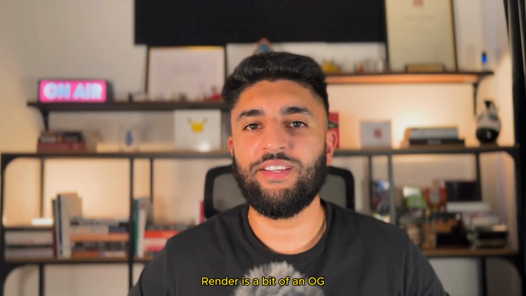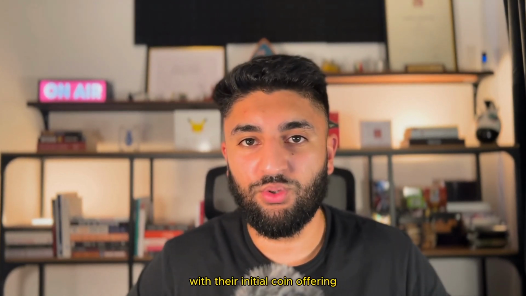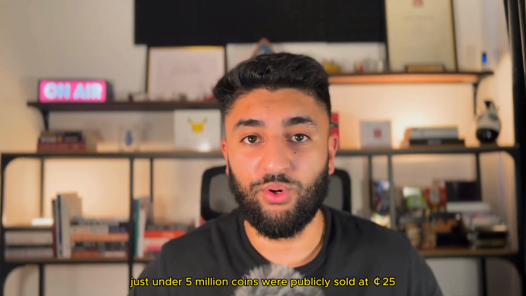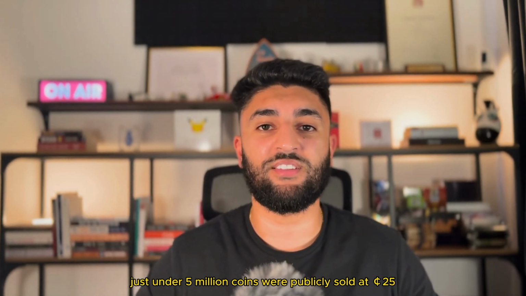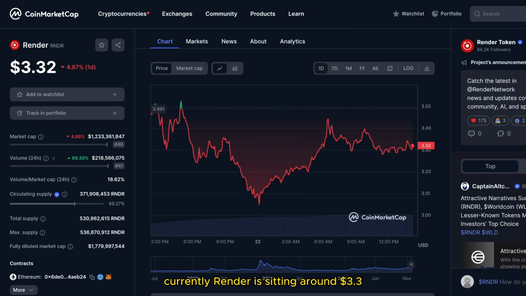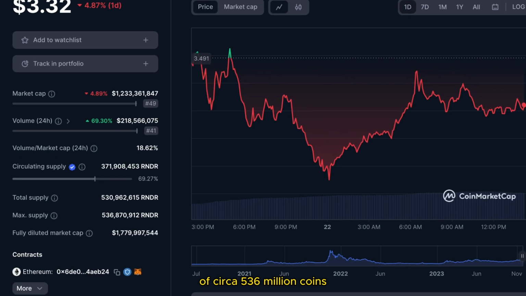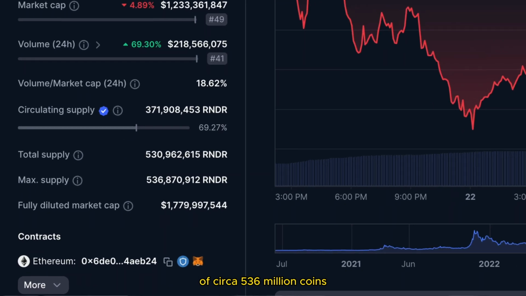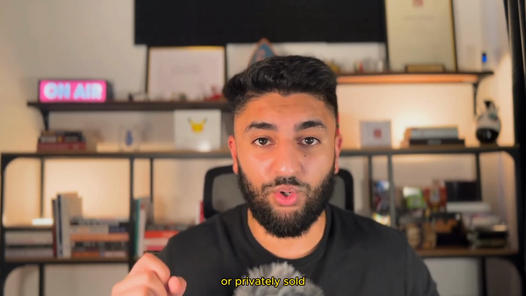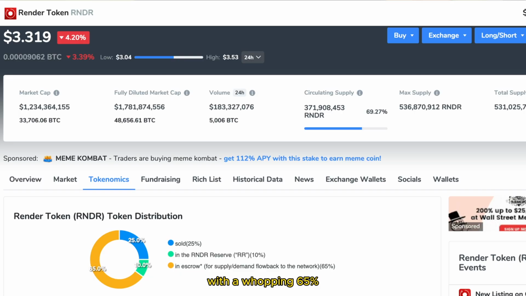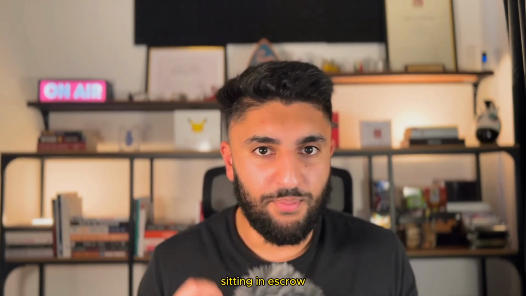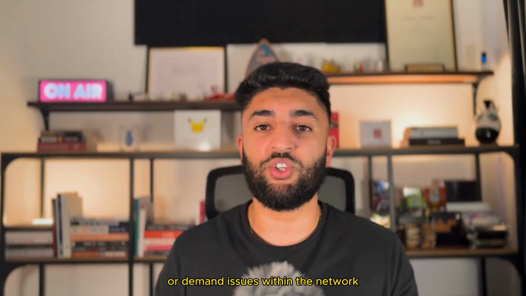Believe it or not, Render is a bit of an OG in the space, with their initial coin offering taking place back in 2017. Just under 5 million coins were publicly sold at 25 cents, followed by several private sales throughout the years. Currently, Render is sitting around $3.3 with a max supply of circa 536 million coins. Only 25% of the supply has been either publicly or privately sold, with a whopping 65% or 345 million coins sitting in escrow to mitigate any future supply or demand issues within the network.